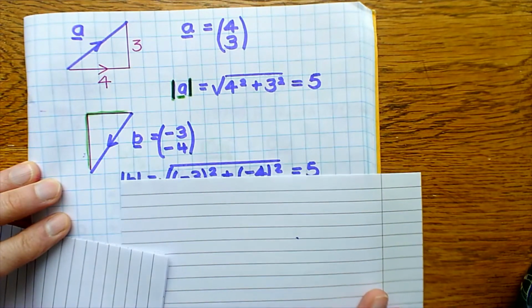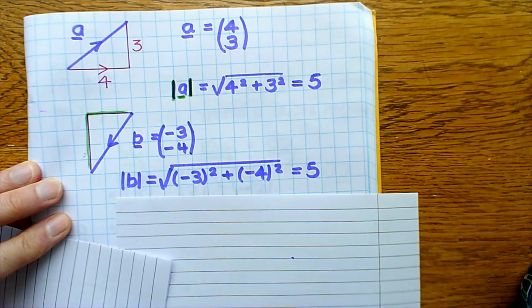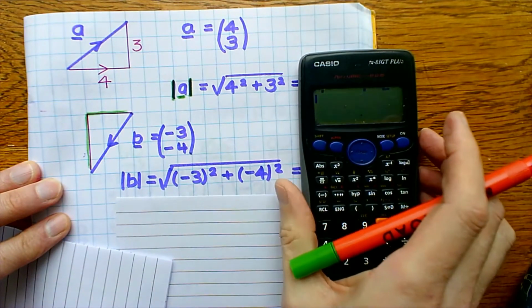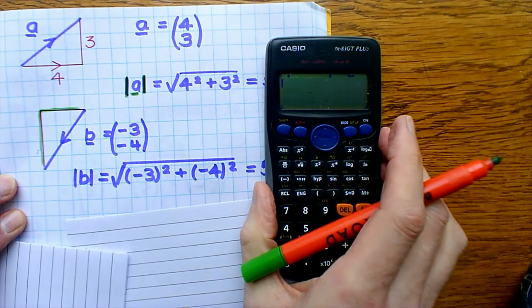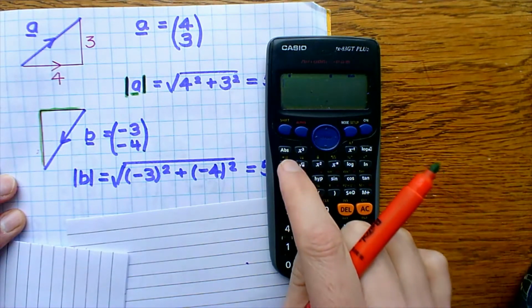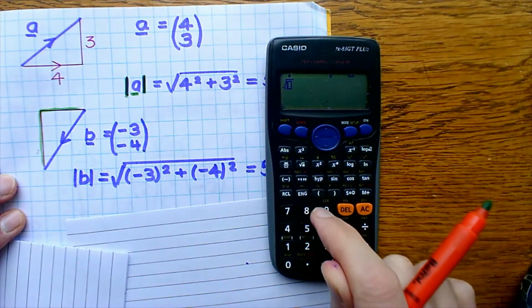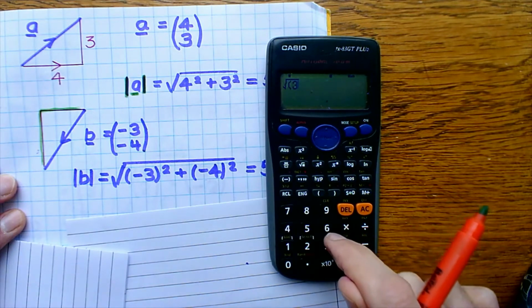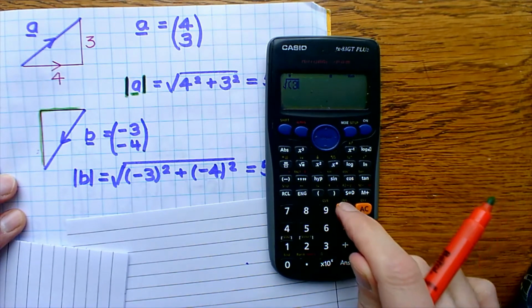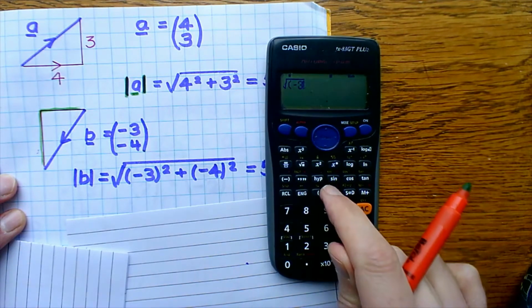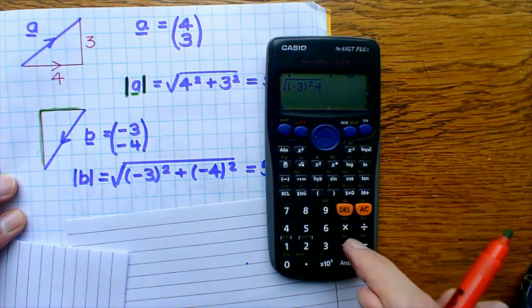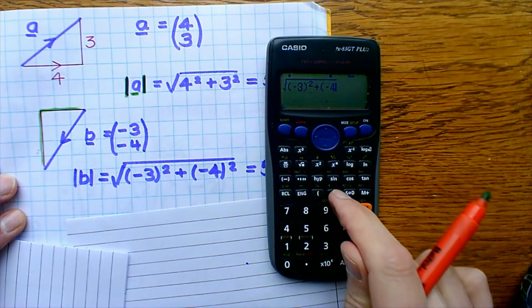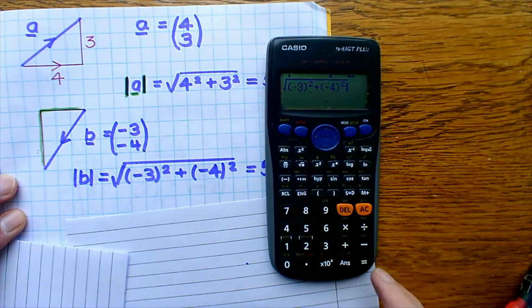So when we do the magnitude for that, one thing that we do need to be careful with is, if we're using a calculator when we've got negative numbers, this has come up before, make sure that we use the brackets. So it's square root, brackets, negative 3, squared, plus brackets, negative 4, close the brackets, squared.